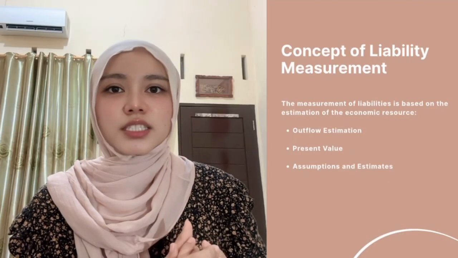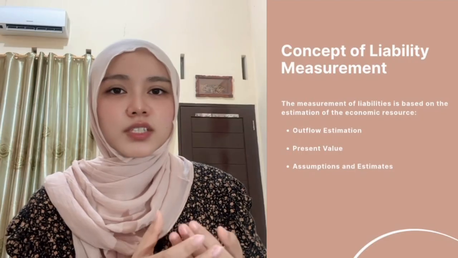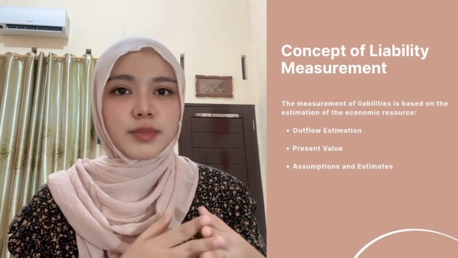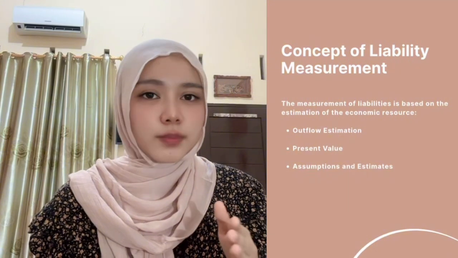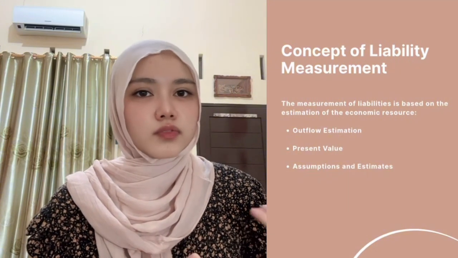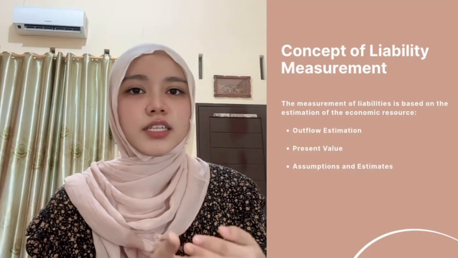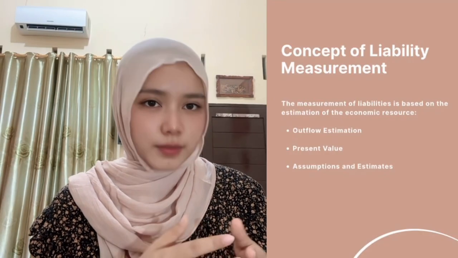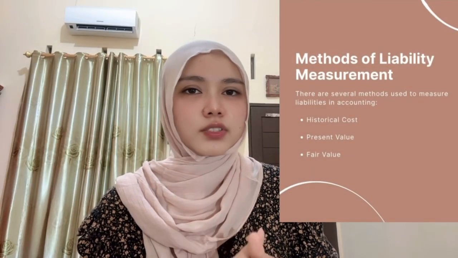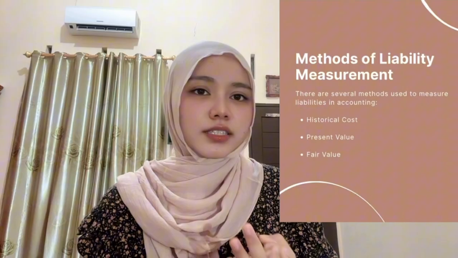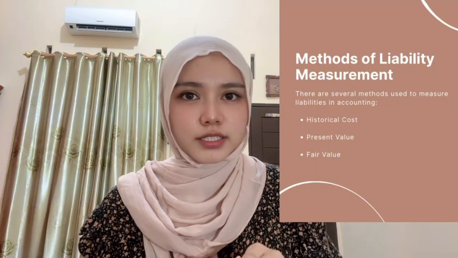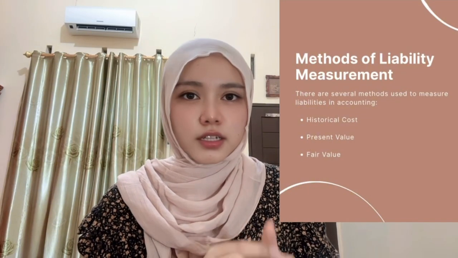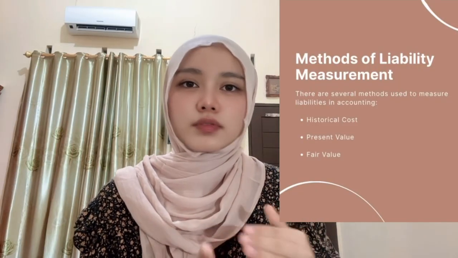And then the last one is assumptions and estimates. Measurement of liabilities heavily relies on reliable assumptions, including interest rates, inflation, and the probability of settling the liabilities itself. And next is method of liabilities measurement. So there are three methods that we use to measure the liabilities itself. The first one is historical cost. Historical cost is when the liabilities are recorded at the amount received when a liability was incurred.